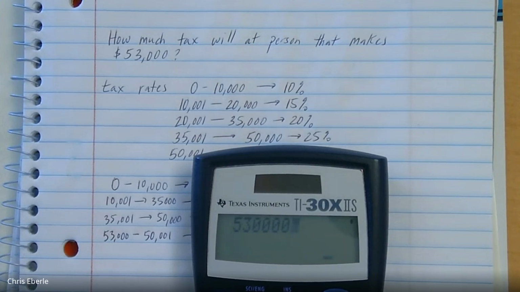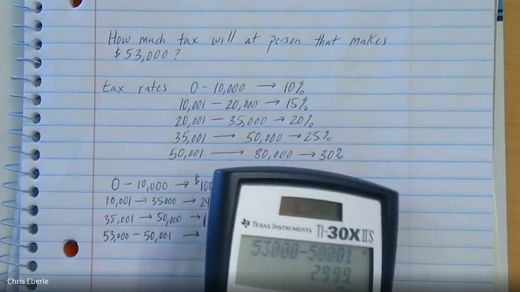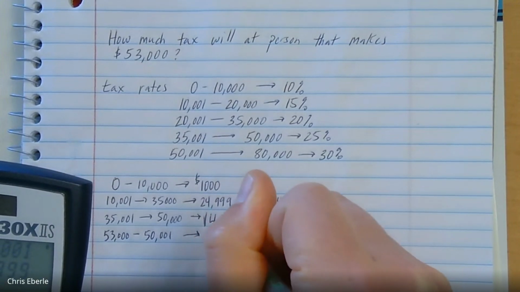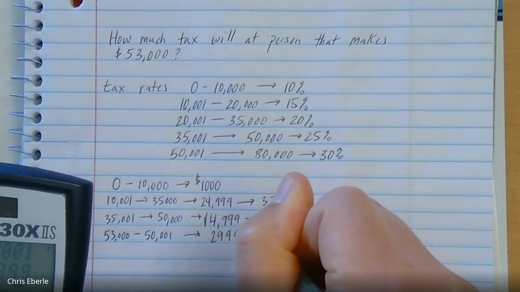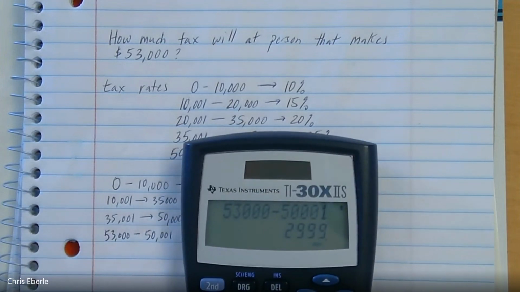We're only being taxed at that rate on $2,999 of our income. So we can take that amount and multiply it by 0.3.